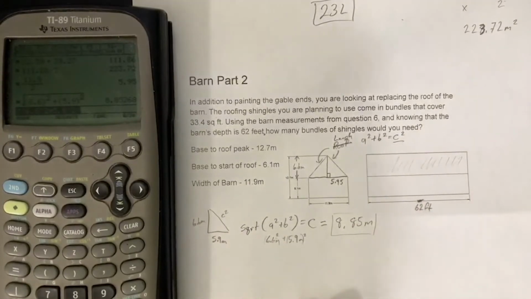Which brings us to our next issue, and this is something that you always have to be cautious of when you're doing engineering math, and that is paying attention to the units that you're working with.